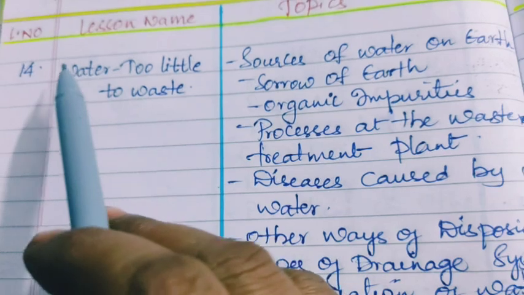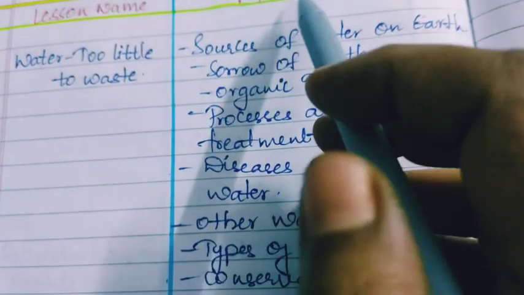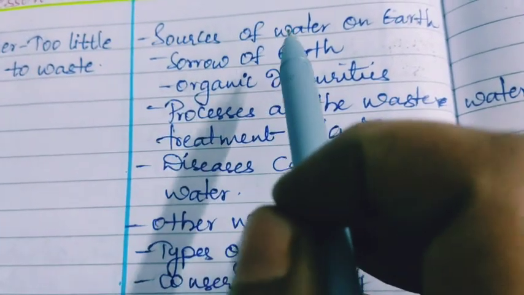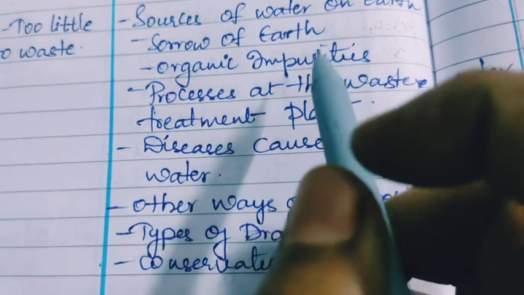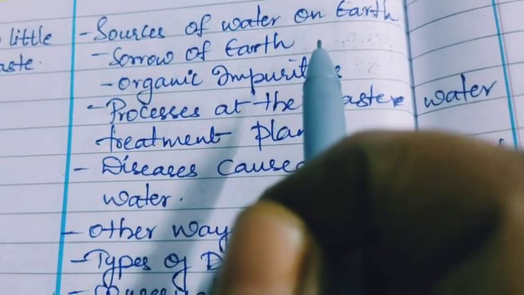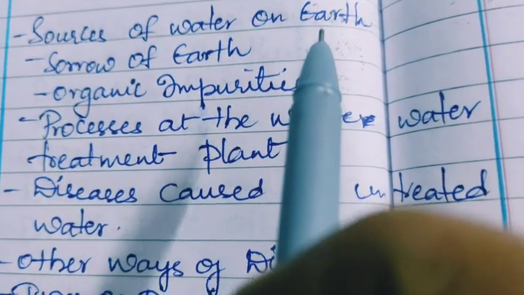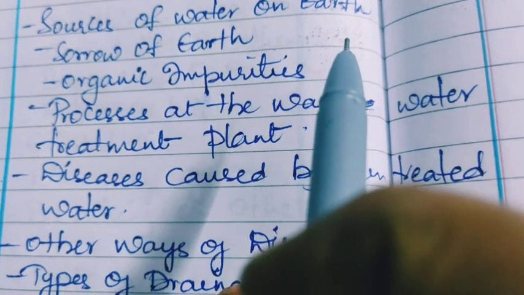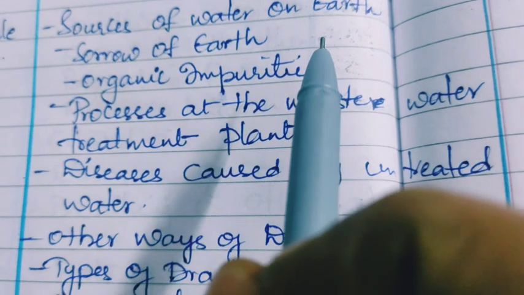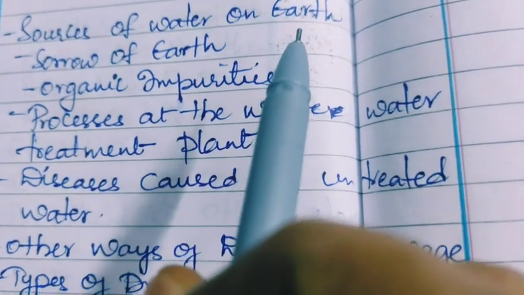And the next topic is water, too little to waste. So in class 6th also we have studied about water. Different sources of water on earth. The water which is available on earth, 97% is salt water which is present in seas and oceans. 2% is in the form of glaciers, and only 1% of water is available as fresh water which we can use.